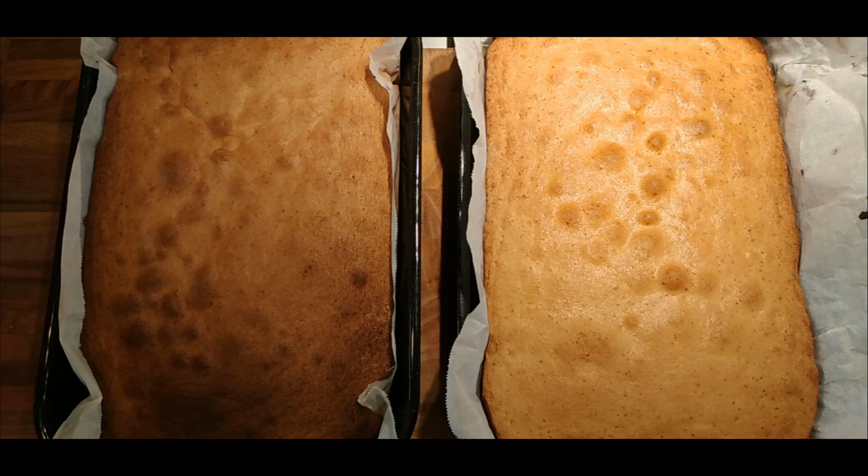What I have found with cakes in the past, I made a cake using lard instead of butter. Lard is a solid fat, butter is fat, and 20% of it is water. So for 100 grams of butter, there is 80 grams worth of fat and 20 grams worth of water.